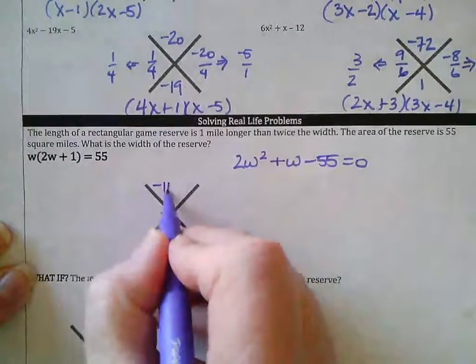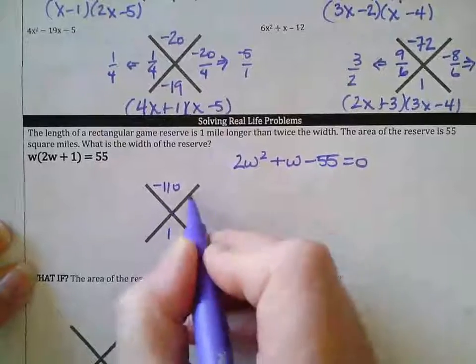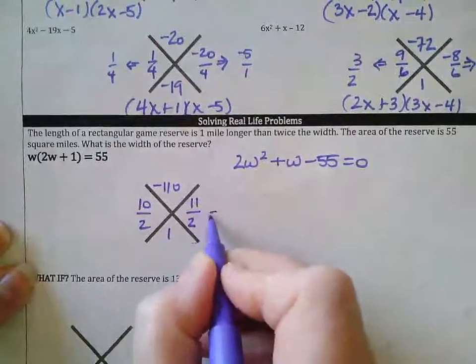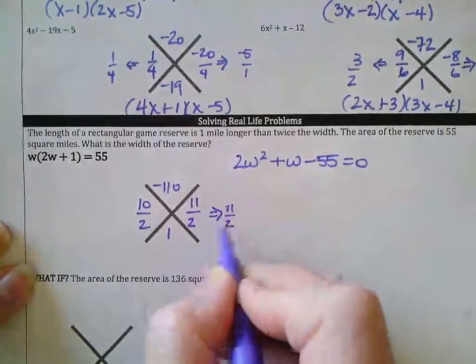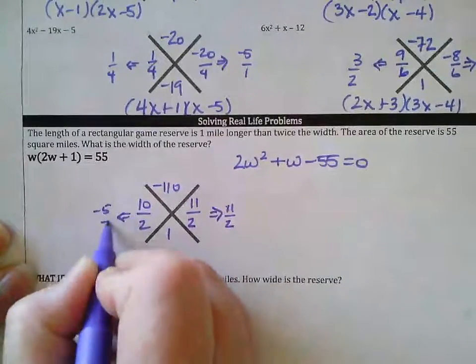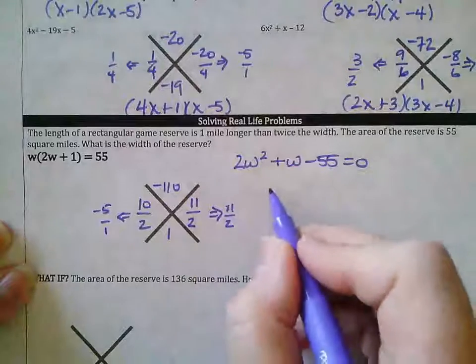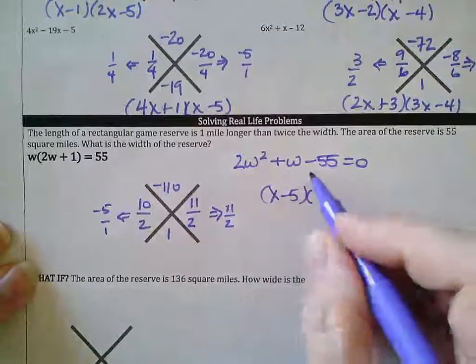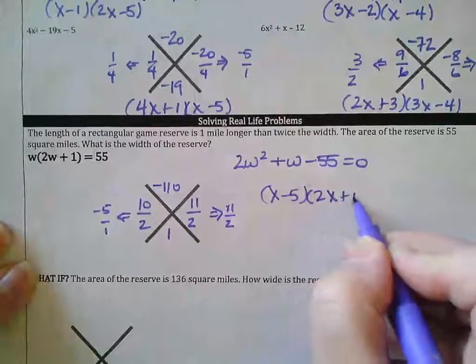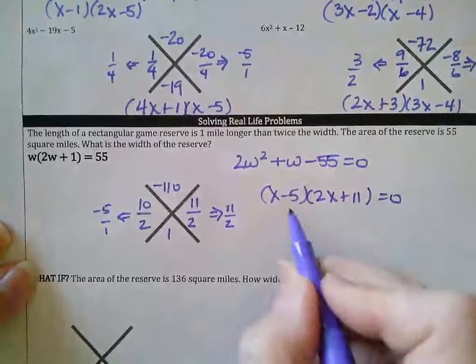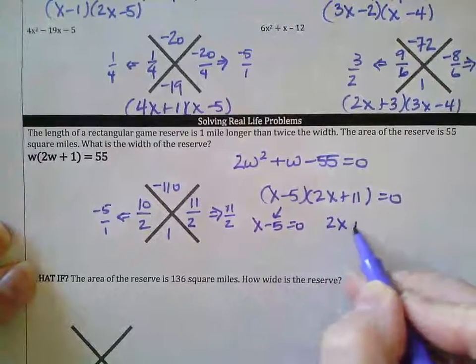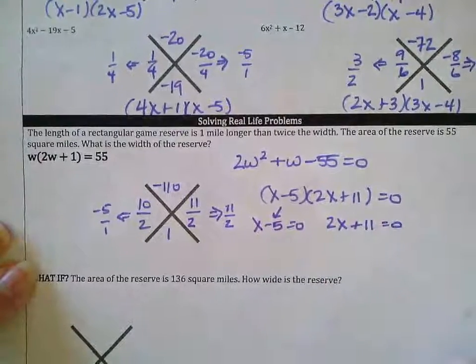So I distributed the w and subtracted the 55 to get this equation. So I get -110, 1, 11, 10, 2, 2. Sorry, I'm not explaining this. I am running out of time. 5, 1. So what do I get? x minus 5 and 2x plus 11 equals 0. So x minus 5 equals 0, 2x plus 11 equals 0.